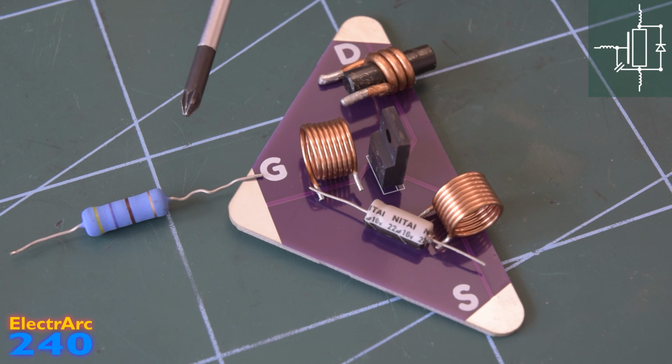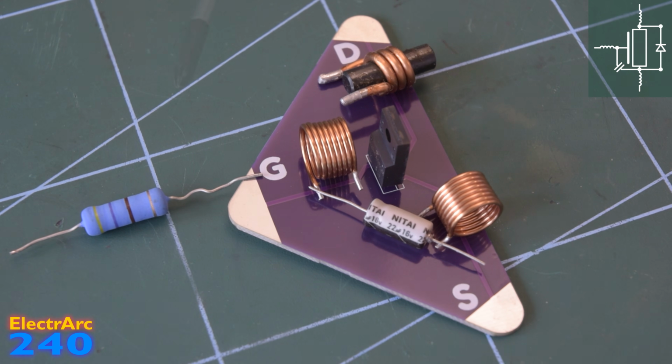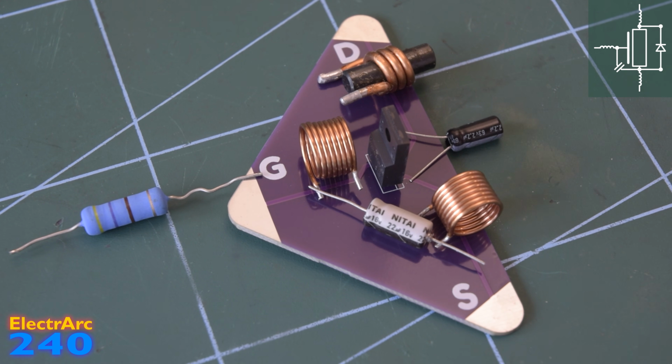And that's because the mechanisms that cause the overshoots during turn on and turn off are slightly different. That's it for inductance, we've covered all 3. Now time to return to capacitance. And next up is the drain source capacitance.